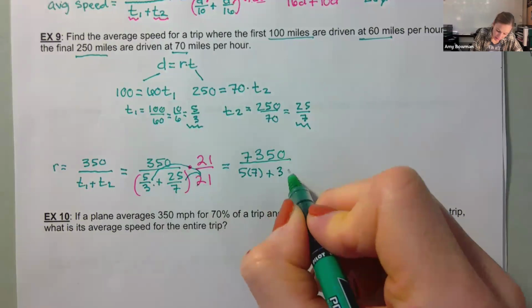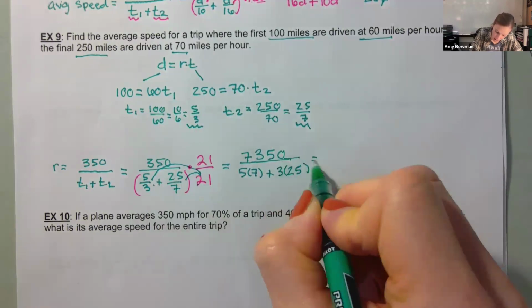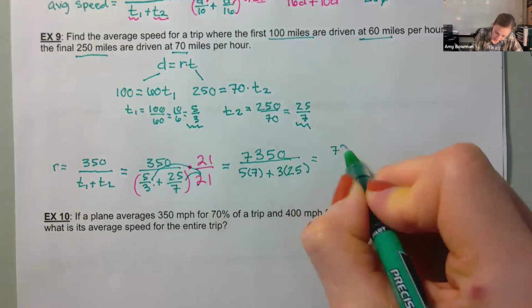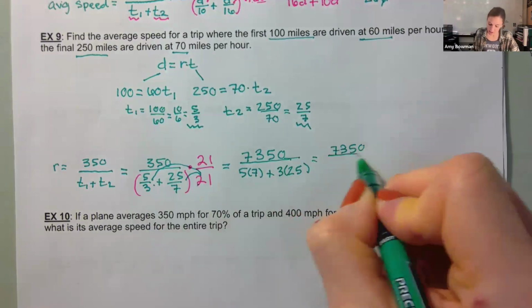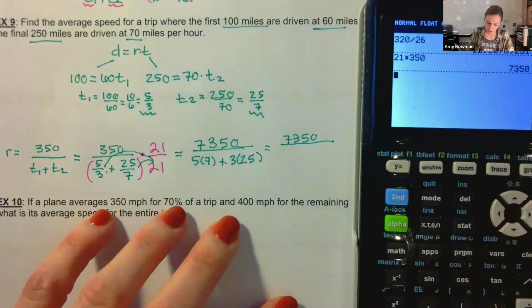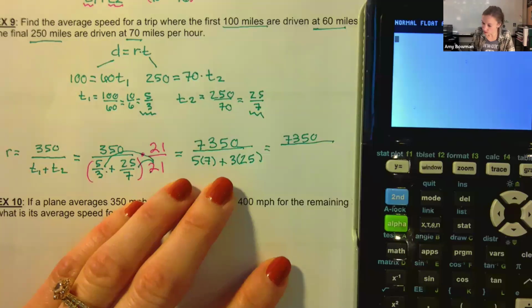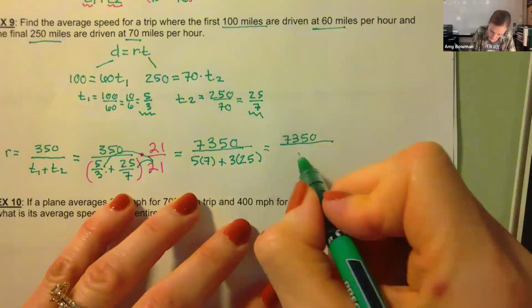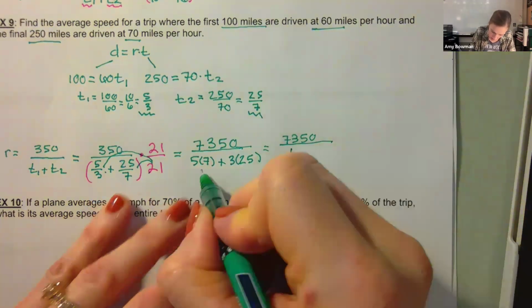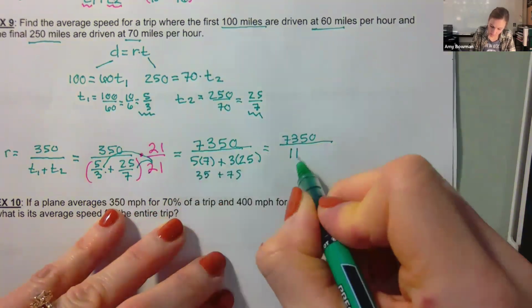And then I'm just multiplying that by the 25. All right, so I've got 7350 over, again, we're not dealing with any variables, so this one's a little faster, a little smoother. So we've got 35 plus 75, and we've got 110.